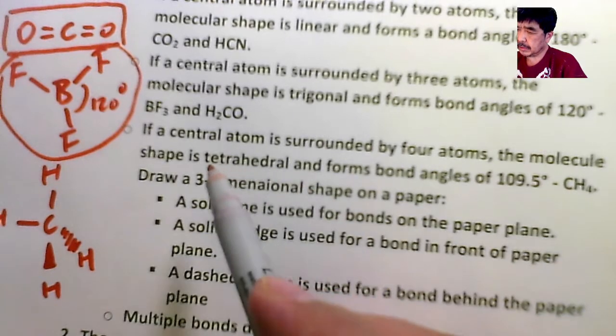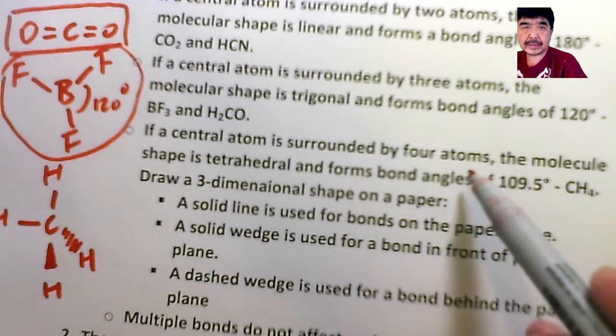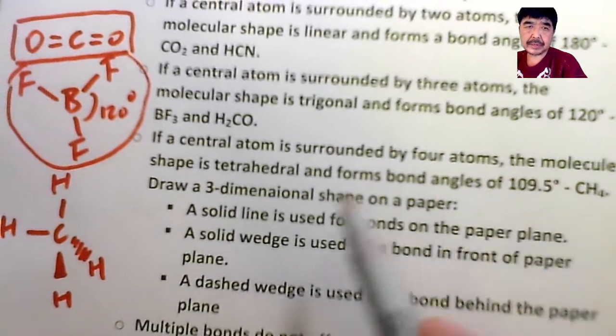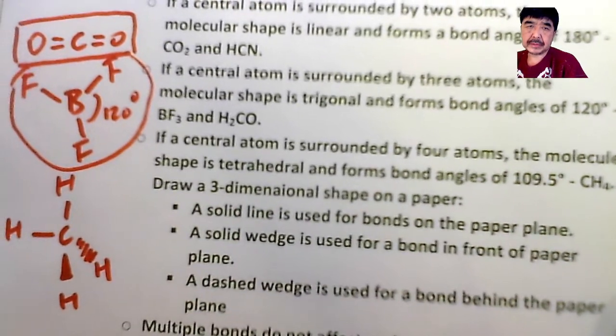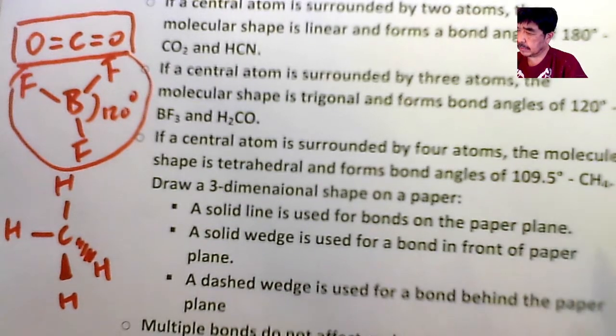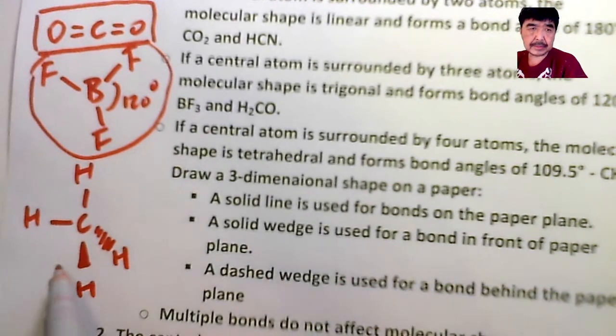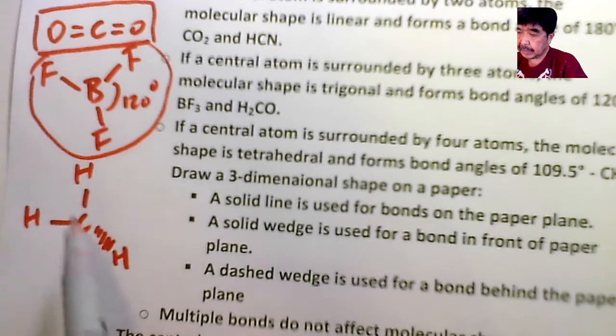And the next one is called tetrahedral. The tetrahedral shape is when the central atom is surrounded by four atoms. The molecular shape is tetrahedral. The bond angles are 109.5 degrees. The example is methane. This is the methane shape. The carbon is the central atom and is surrounded by four hydrogens.